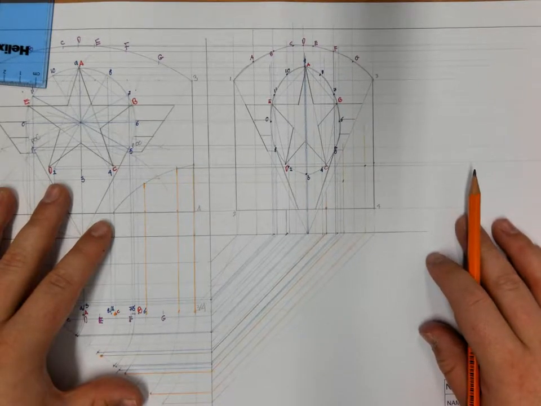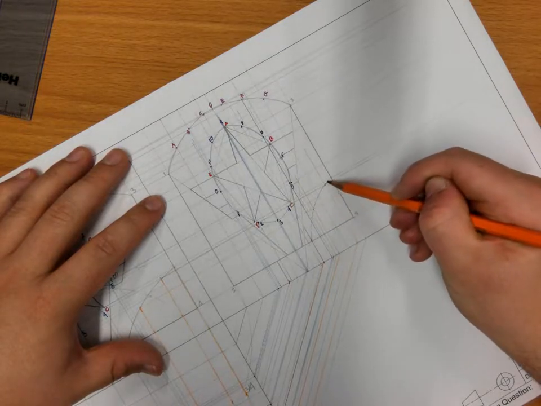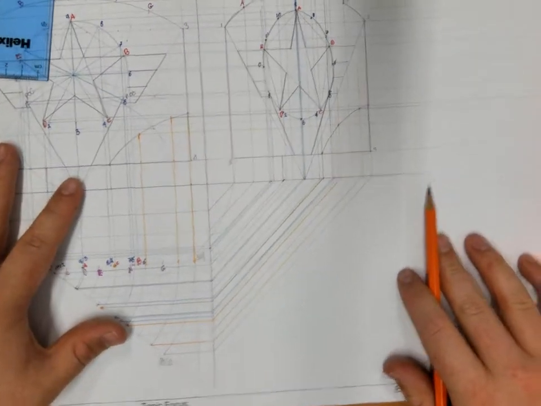And there's the rotated view, and let me sketch that in. So that's it there done.